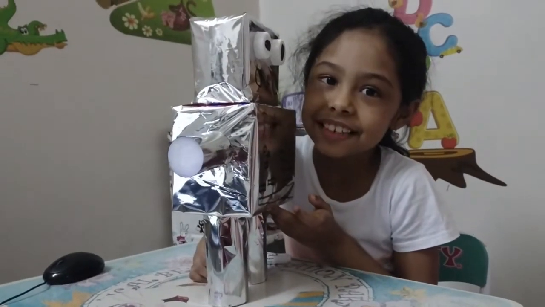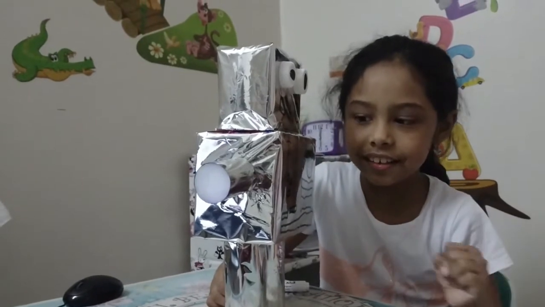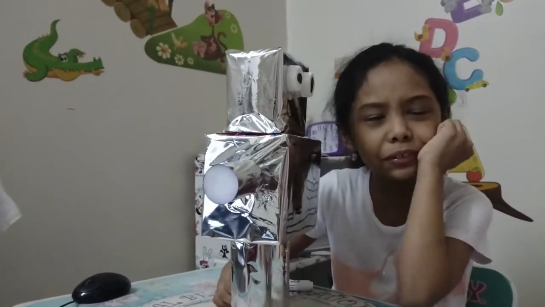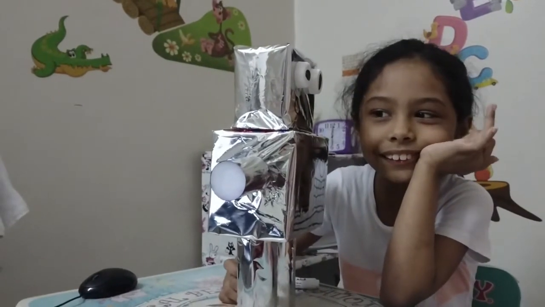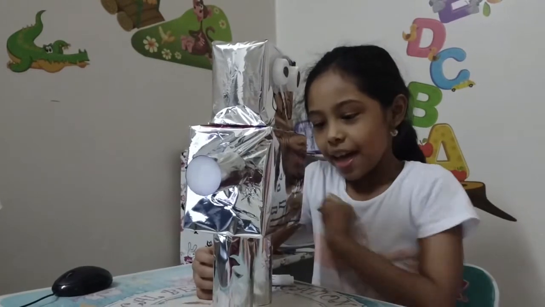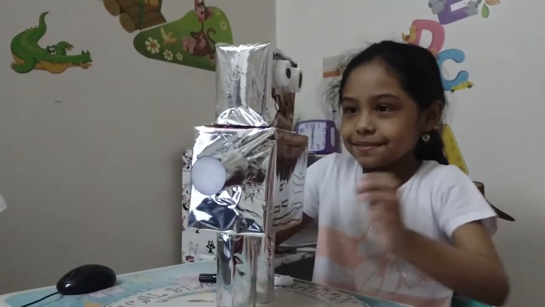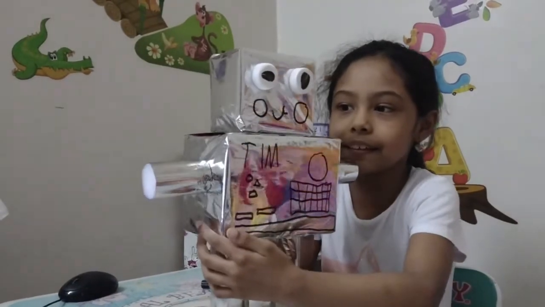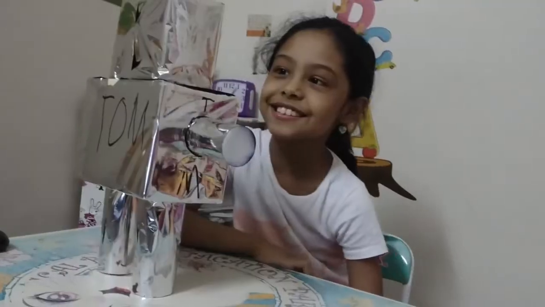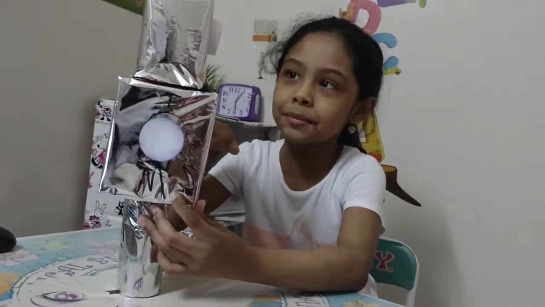This is my robot. The robot I made. I will name him Robot Tom. So I need to write here T and O and M. Like Bimo, right? Okay, show it to me. Wow! Oh, his name is Tom. Oh, so your robot now is, Hi, my name is Tom.